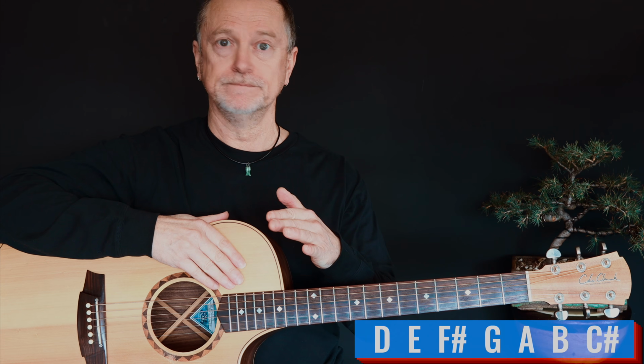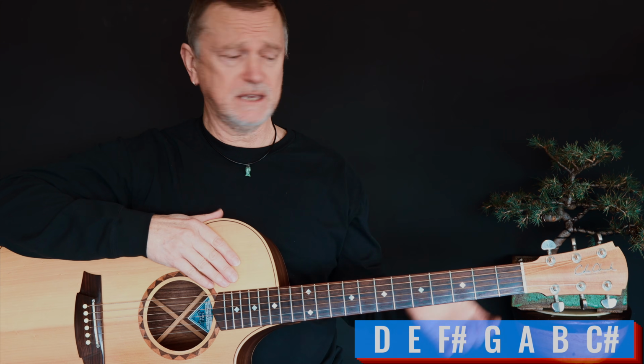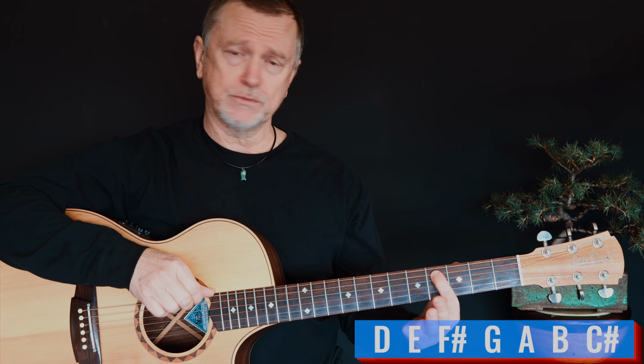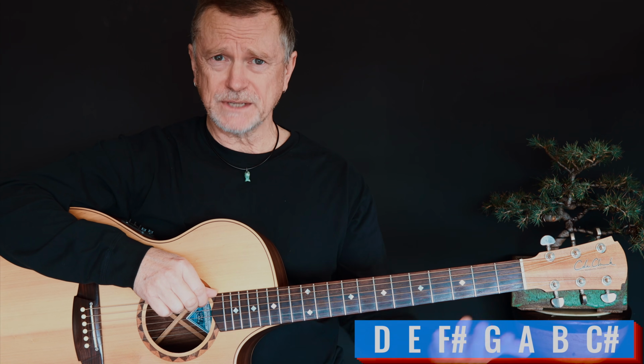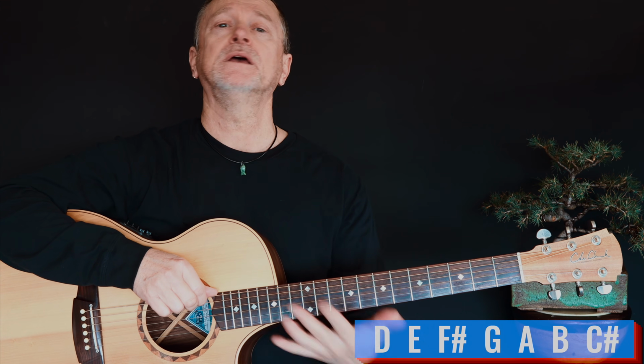Then we're back to D. The 7th note, the C sharp, is always, no matter what scale we're in, what key we're in, 1 half step or 1 fret below your root note. So if you look at your root note in the key of D, it's a half step down. It's 1 fret down. There's your C sharp. There's your D.